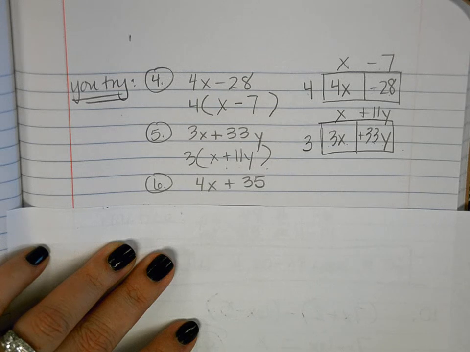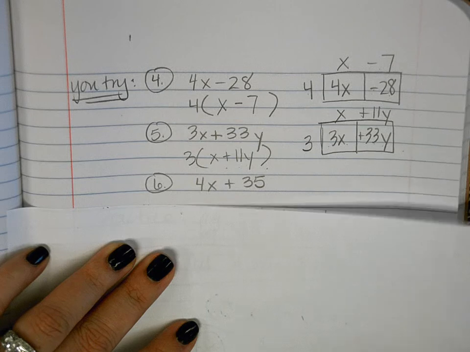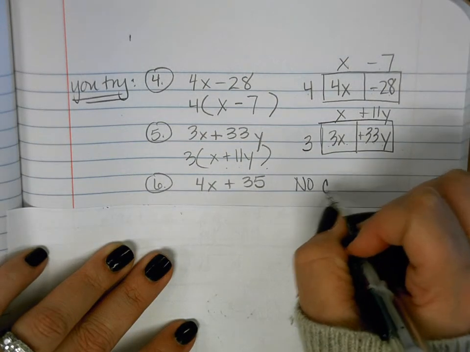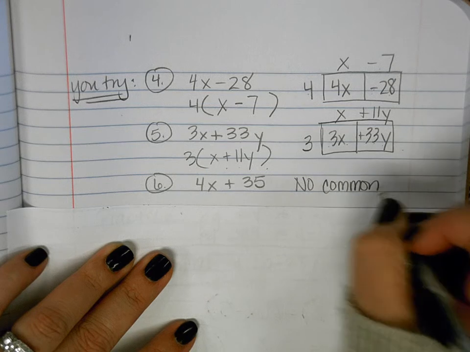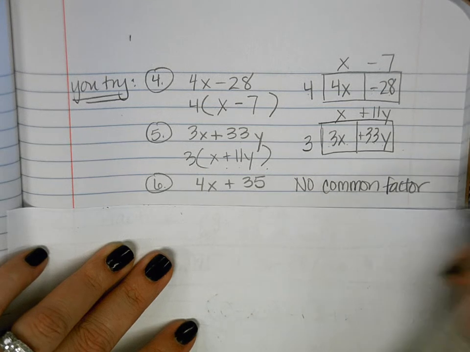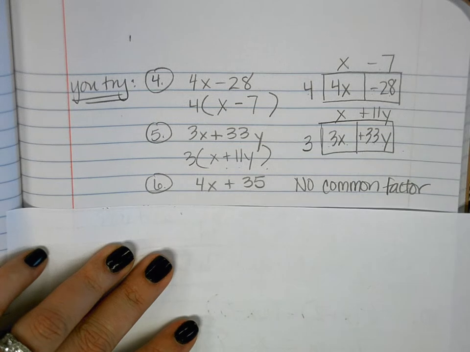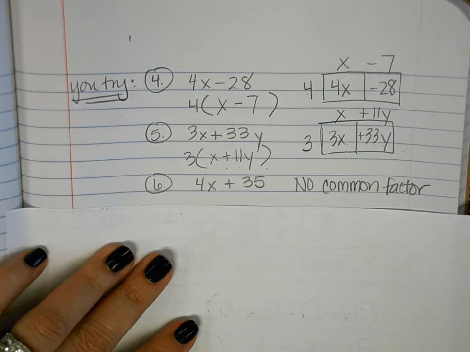Rachel? There's no common factor. Perfect. Who knew that right away? Who was like trying to figure it out for a while? It's okay. Wait, can we abbreviate no common factor? Sure, you could put no GCF.